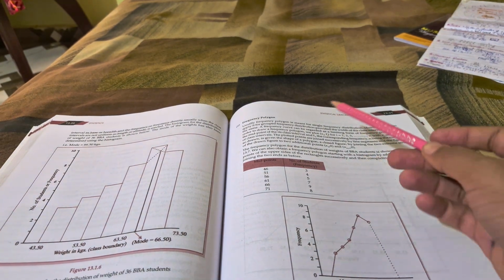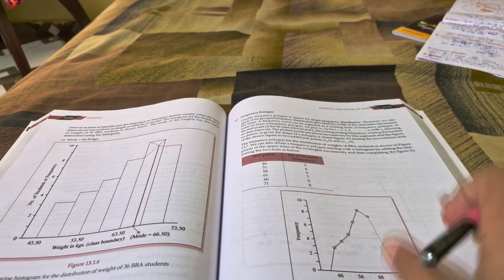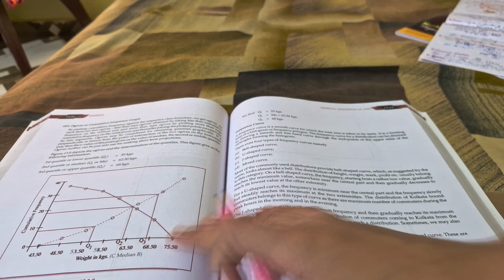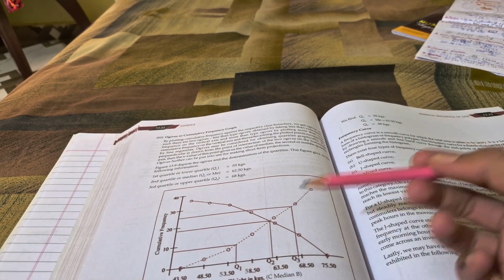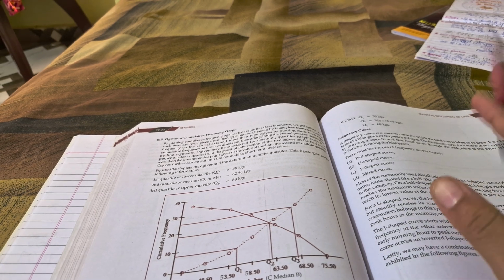Frequency polygon, this is the frequency polygon, simple. Now usually a frequency polygon is made for a single frequency distribution. However, you can apply it for group frequency. Simply, you make the midpoints and join them together. Midpoints are these midpoints, join them together, that is your frequency polygon. And the frequency curve, you make it simply. Ogives or cumulative frequency graph is this one, okay.